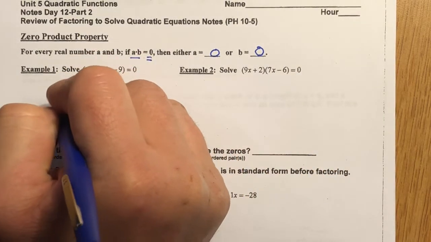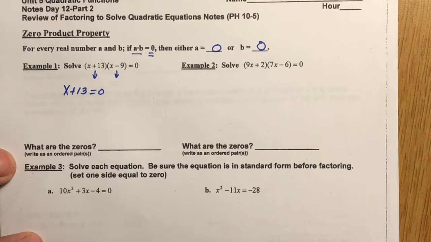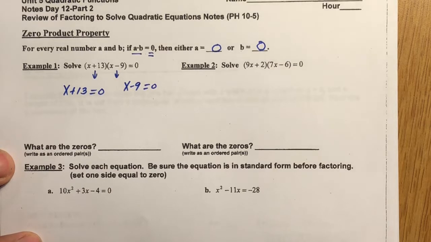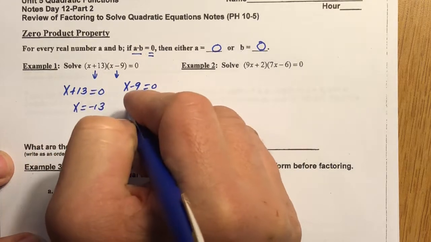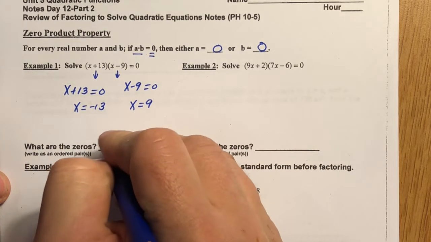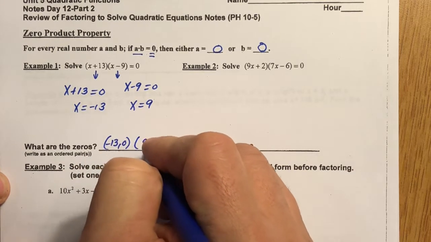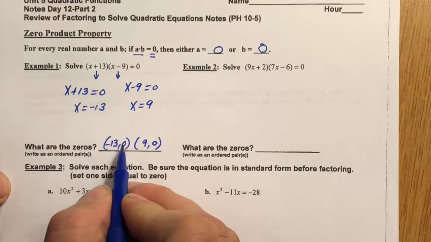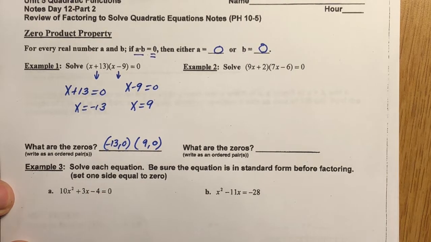So we're going to take both of these factors, x plus 13, and set that equal to 0. And we're going to take x minus 9 and set that equal to 0. Subtract 13, x equals negative 13, and x equals 9. So my two zeros are negative 13 comma 0 and 9 comma 0. Remember last week I showed you how to plug this in your calculator, and you can look at those zeros either on the graph or in your table. But that's it. That's the zero product property.